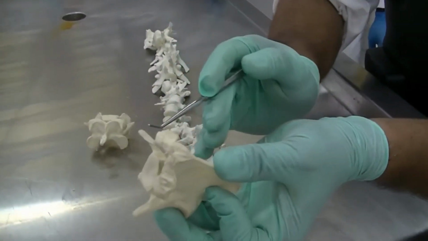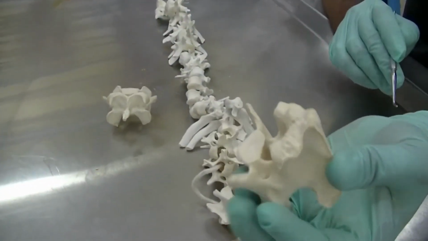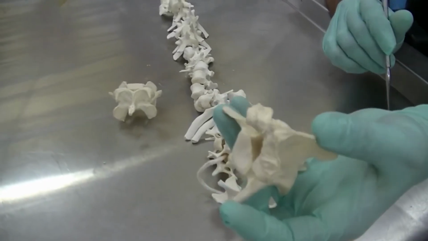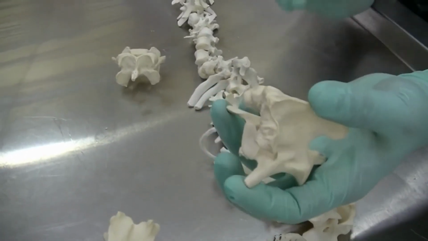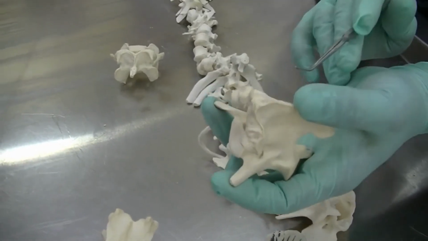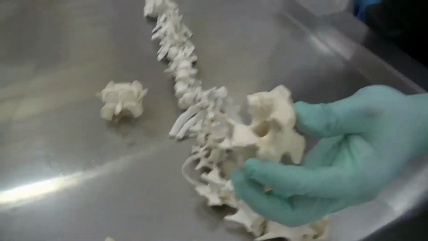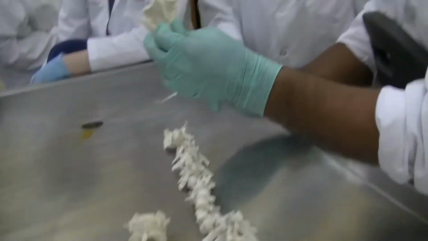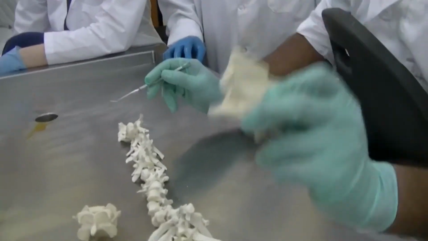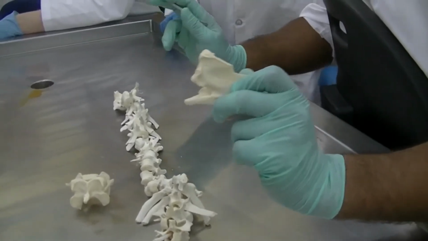Okay, what about this structure, this one and this one? No. Why? Those are not mammillary processes. These are simply transverse processes of the cervical vertebra or axis. Transverse process, transverse process, transverse process, transverse process. The cervical vertebrae are not going to show any mammillary or accessory processes.